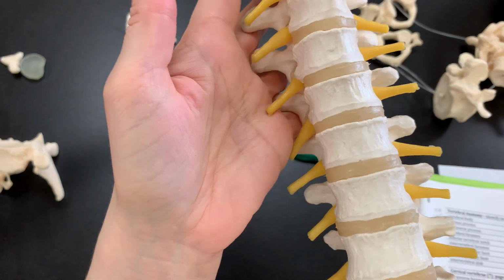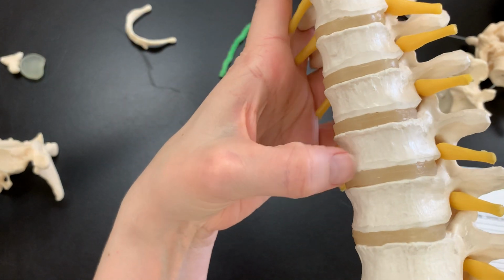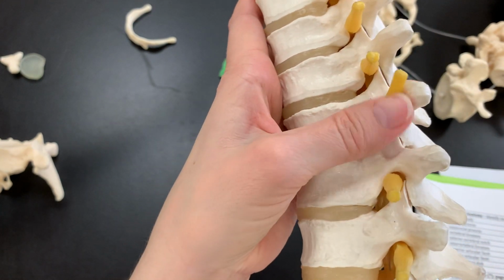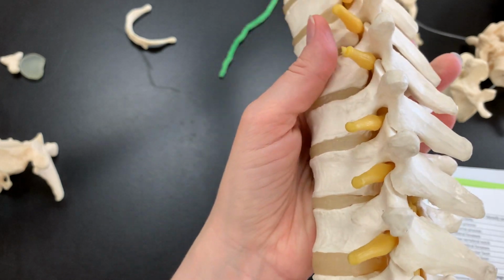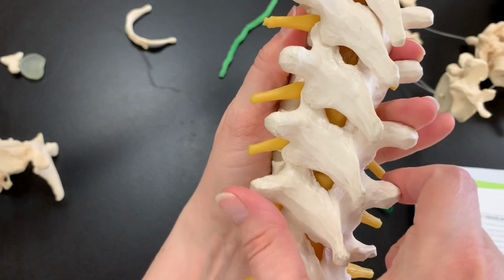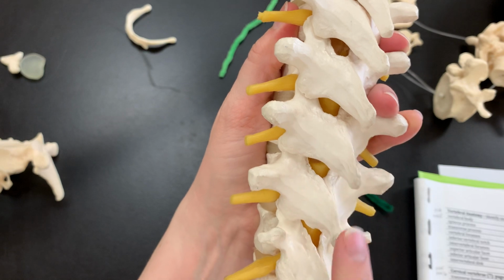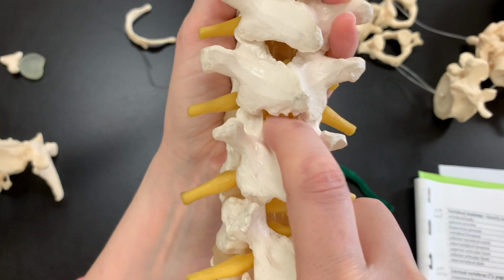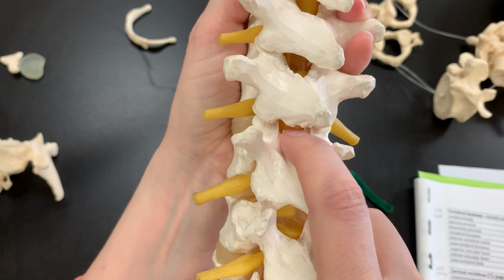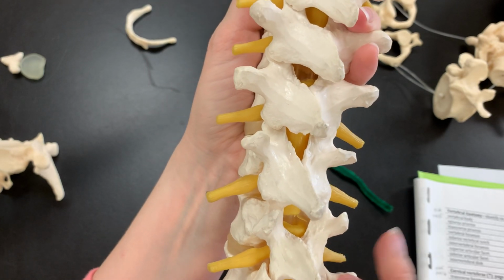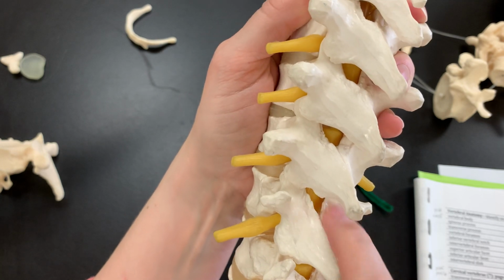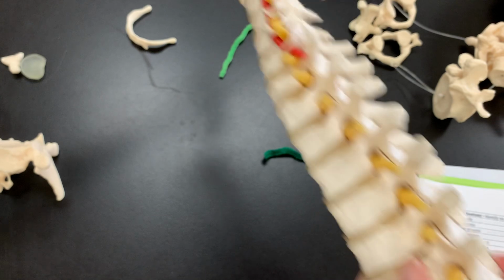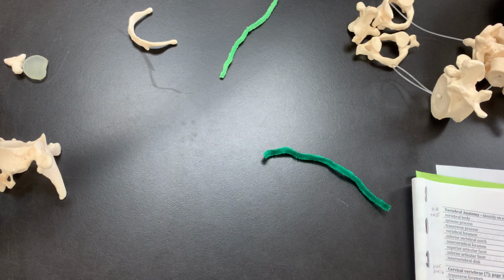Okay, you can see the intervertebral discs between the vertebral bodies, and you can see the spinal nerves coming out of the intervertebral foramen. You can see the transverse processes laterally, the spinous processes behind, and if you look up in between, you can see the spinal cord, or the yellow plastic being the spinal cord, in the vertebral canal. So all the vertebral foramina together make the vertebral canal.